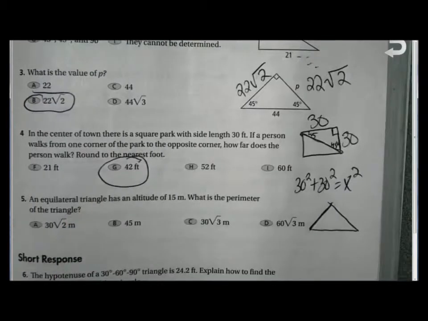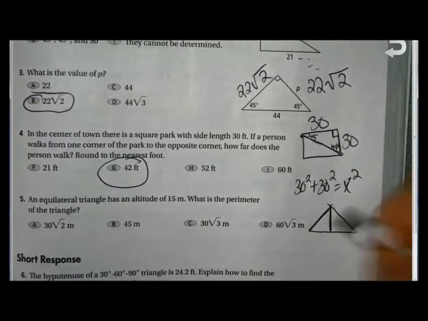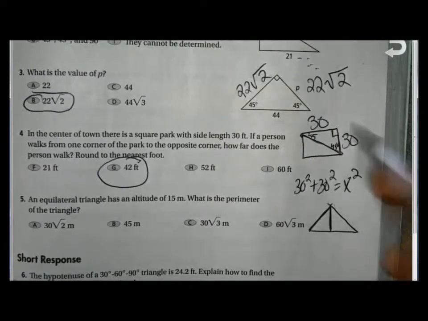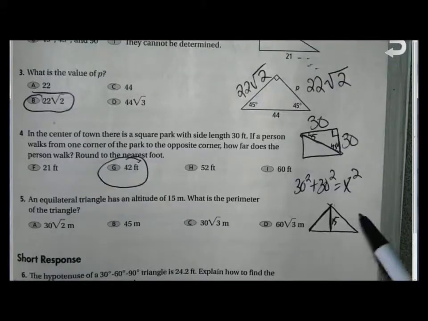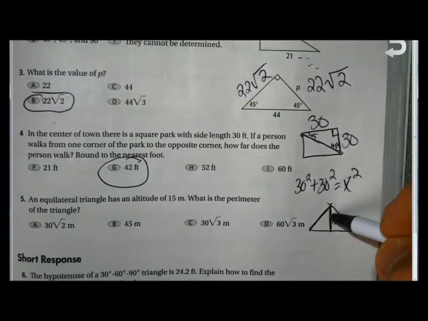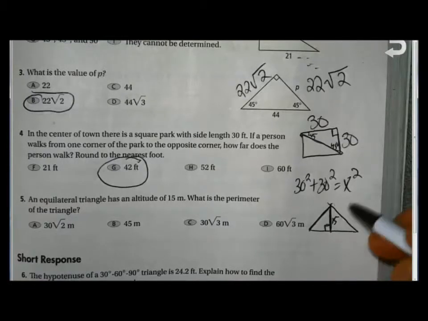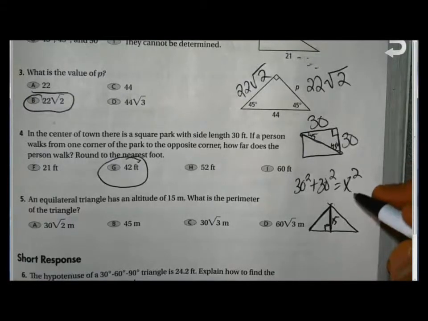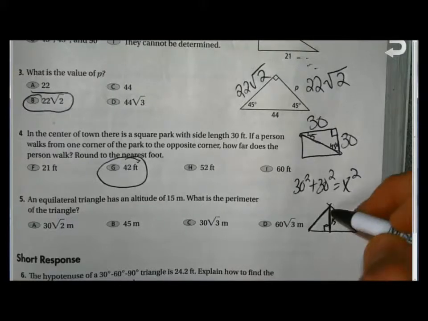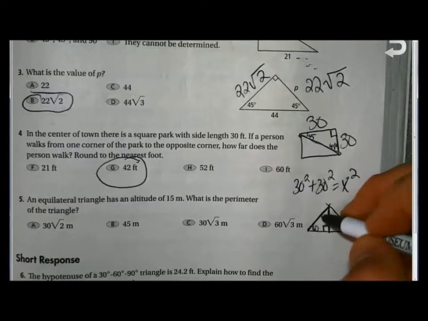Triangle, so it's equilateral, has an altitude of 15 meters. So altitude is this line right here. And now it wants to know what's the perimeter. Well, if this altitude here is 15 meters, and this is a 90-degree angle, what ends up happening is this ends up being 60, this ends up being 30.